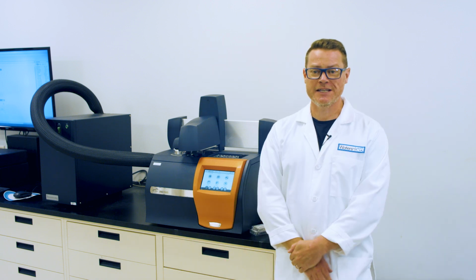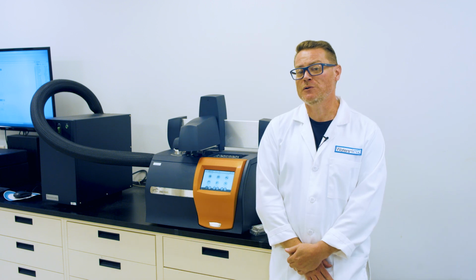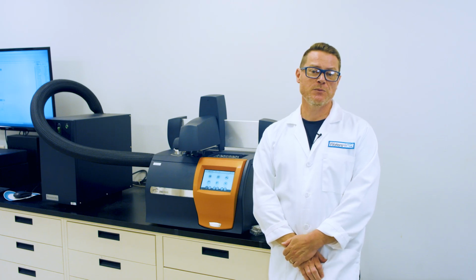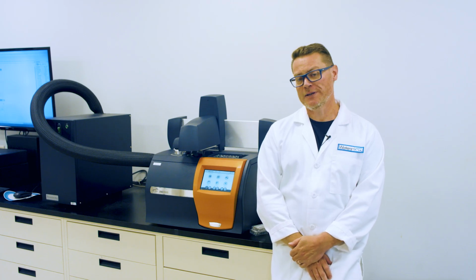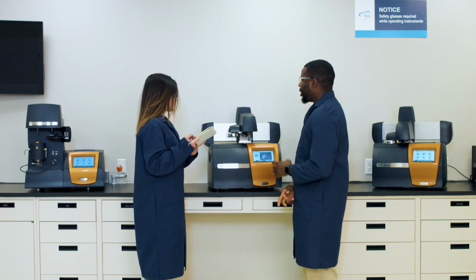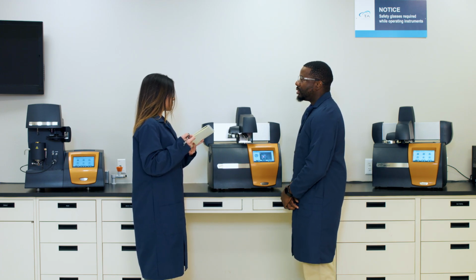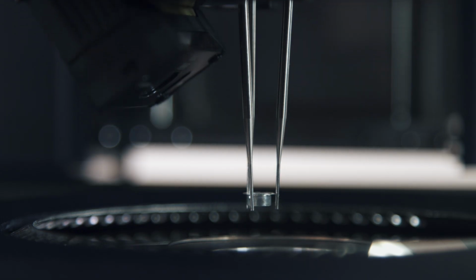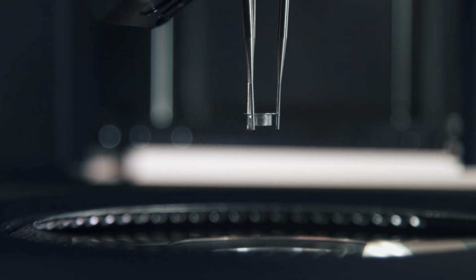There are many types of DSC instruments, so you should talk with your local product specialist to see which is the most suitable for your application. Clearly though, DSC is a very widely used analytical tool in many sectors, and that alone should tell you that the information it provides is very valuable.